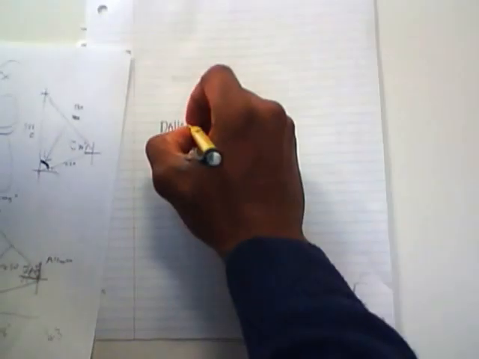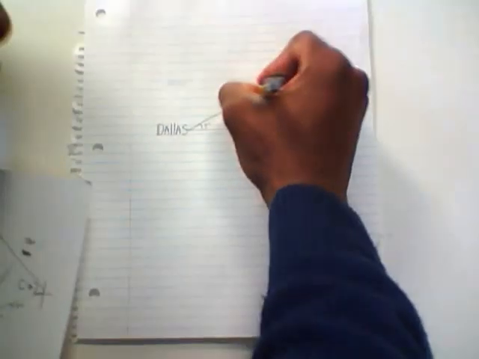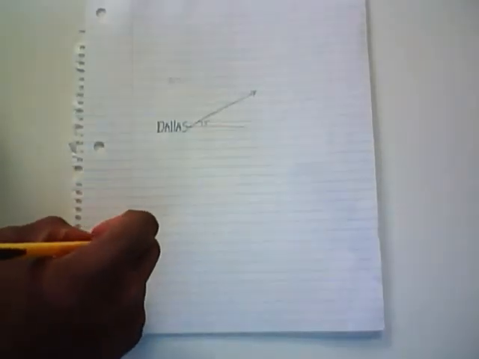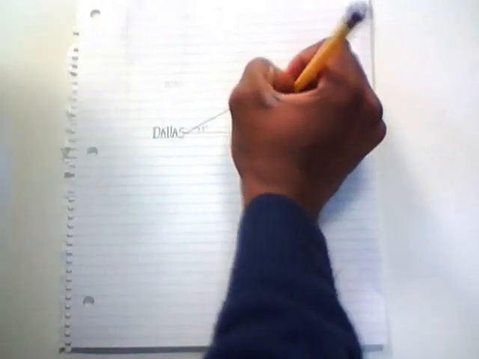Okay, so if we go back to the question again, it says 5 degrees north of east. So you want to put your vector line this way, north of east, because this is your north and your east, so this will be north of east, and you want 5 degrees right there. It says 5 degrees northeast of Dallas. So this is Atlanta.